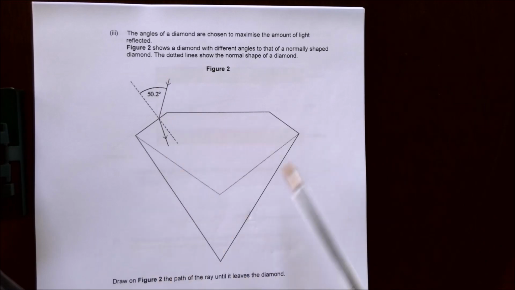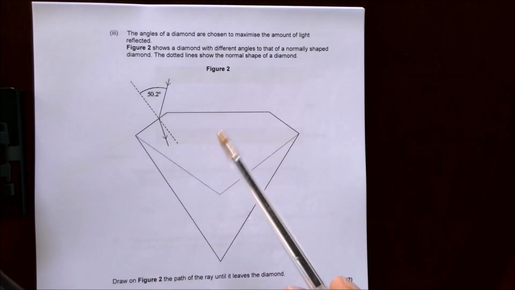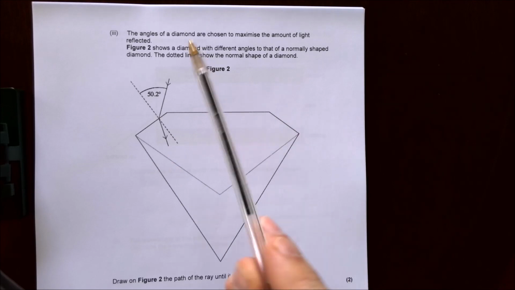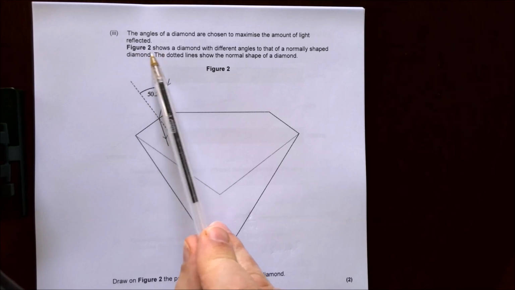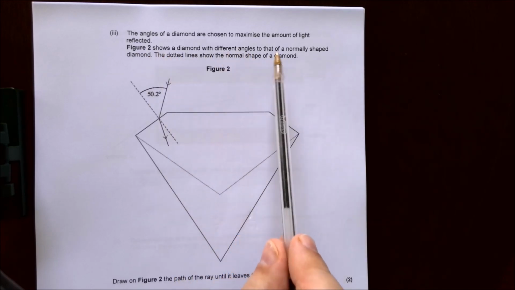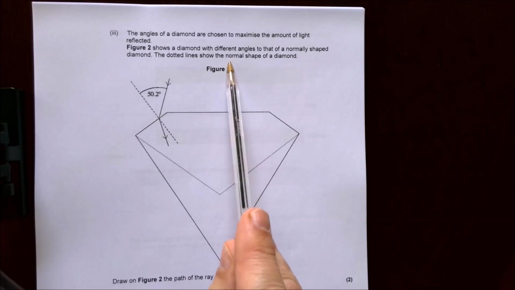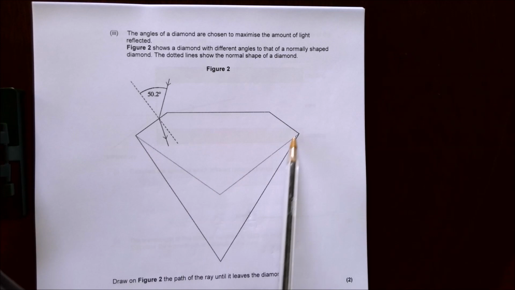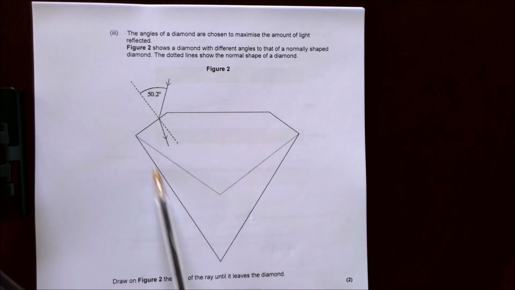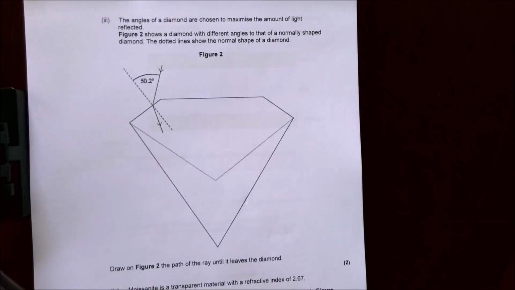Okay, so cutting diamonds is a highly skilled profession, and it is done to make them as sparkly as possible. So the angles of the diamond are chosen to maximise the amount of light reflected. Figure 2 shows a diamond with different angles to that of a normally shaped diamond. The dotted lines show the normal shape of a diamond, so don't be confused here by these dotted lines. They're just to show you the shape of the diamond in the previous part. This is an alternative way to cut a diamond with this longer sort of V down here. Draw on figure 2 the path of the ray until it leaves the diamond.